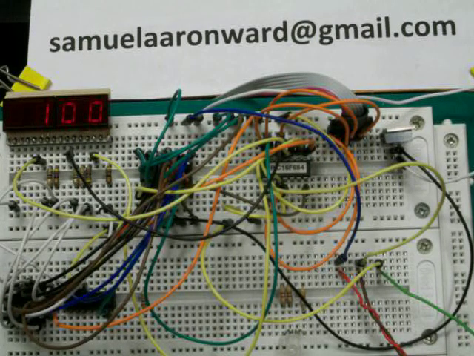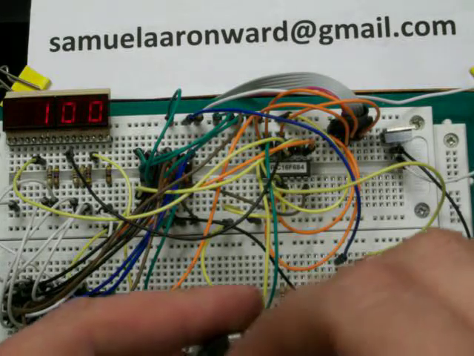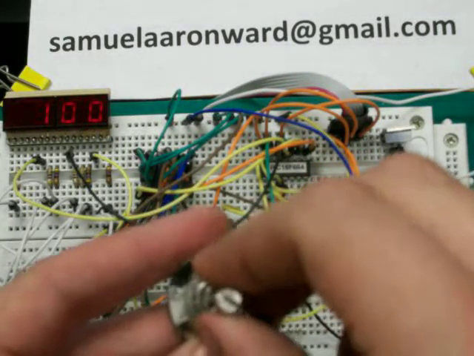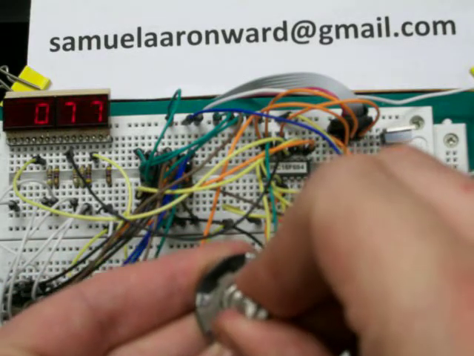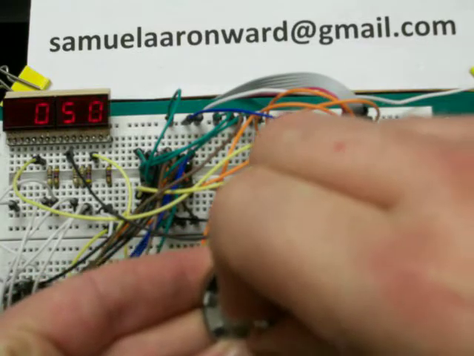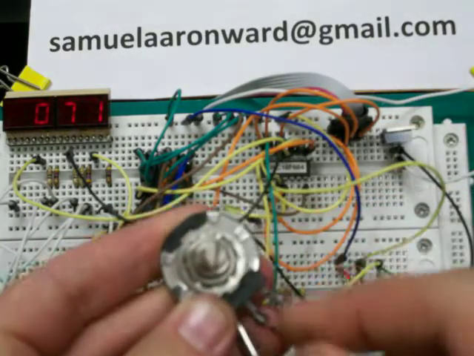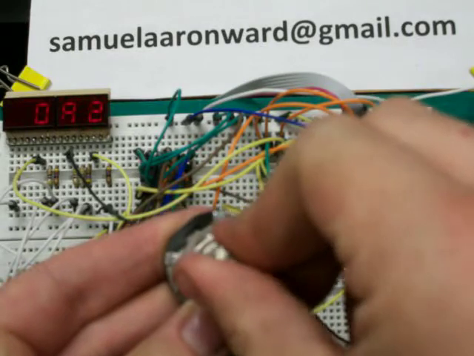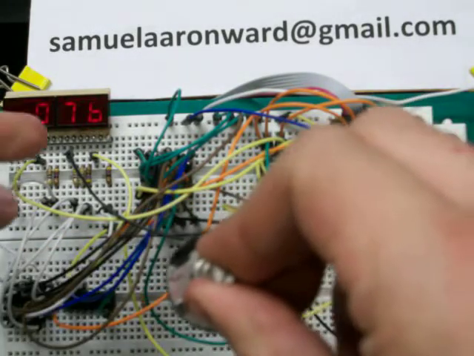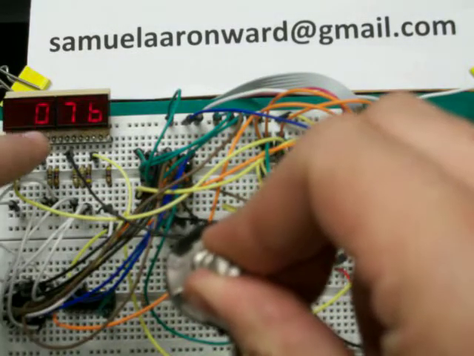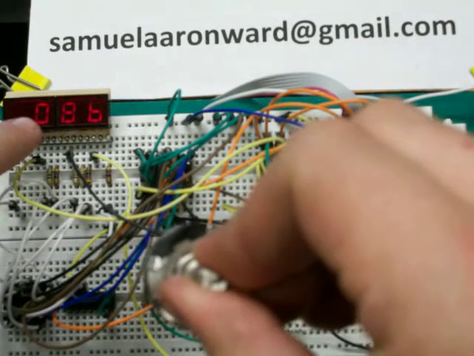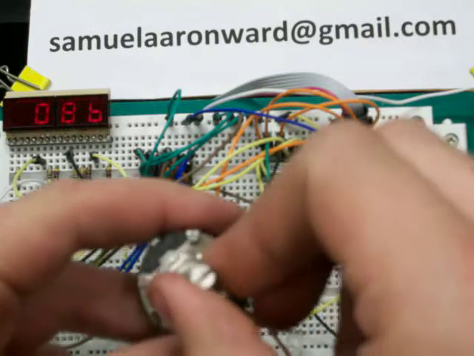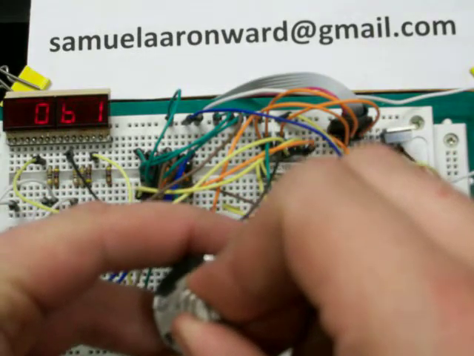And my friend Bill came over a few days ago, and he helped me. We troubleshot this little circuit and fixed the code, and now it works very well. So I've got an analog input, this potentiometer, and a digital readout over here in decimal. I still haven't done the leading zero suppression, but I'll get around to that soon enough.